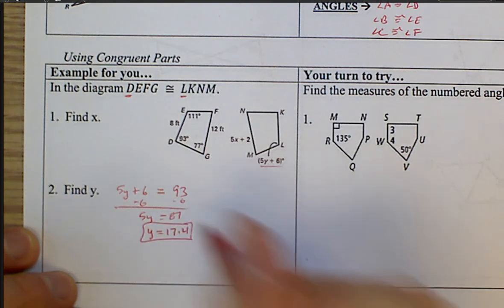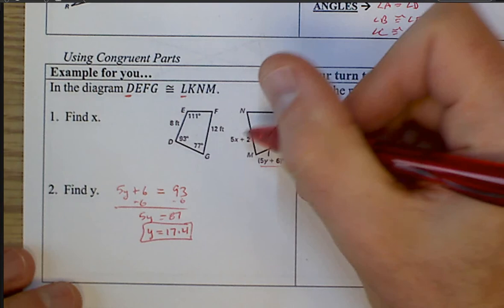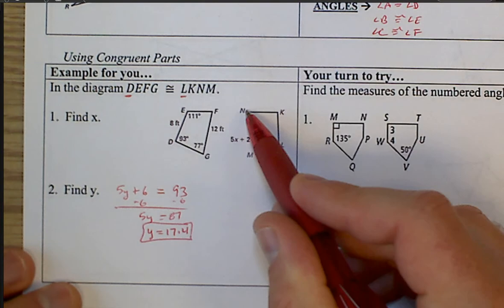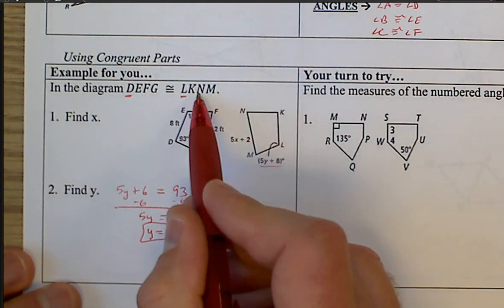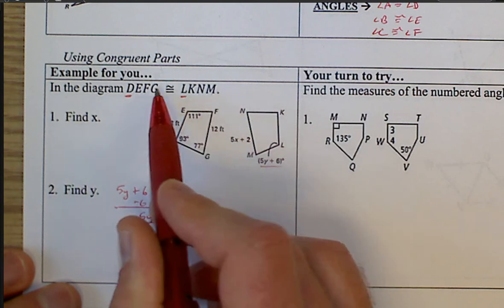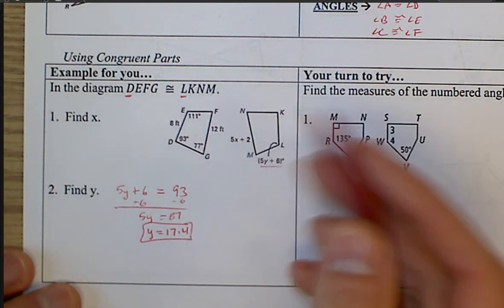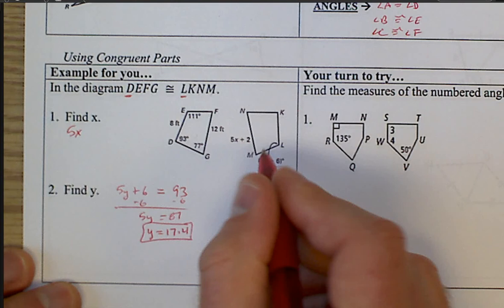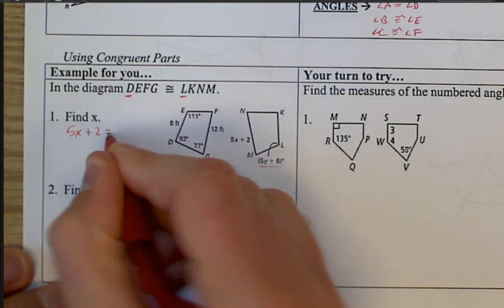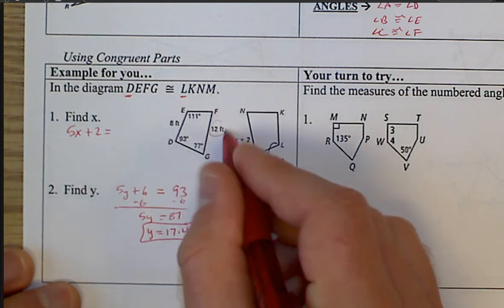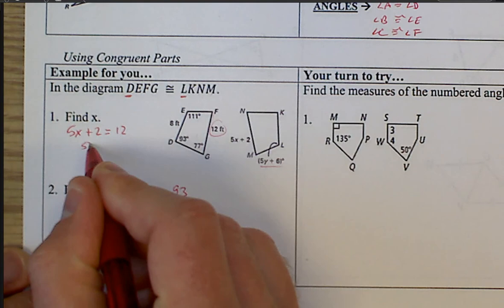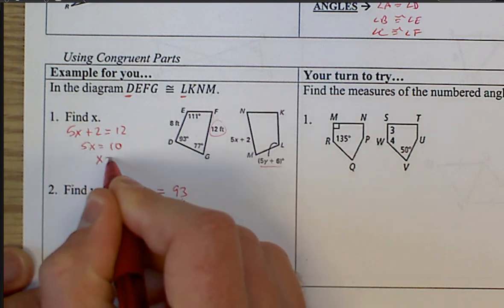Okay? It says to find x. Now, x is listed as NM. So here's NM. What matches with NM over here? FG. So you have 5x plus 2, this is a side, is equal to FG, which is 12 feet, so you set it equal to 12. So you get 5x equals 10, so x would equal 2.